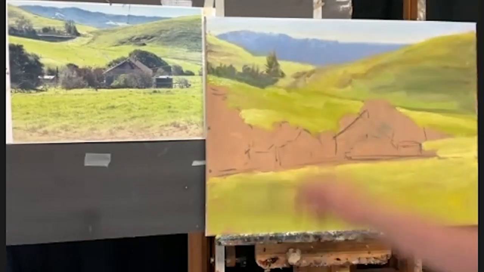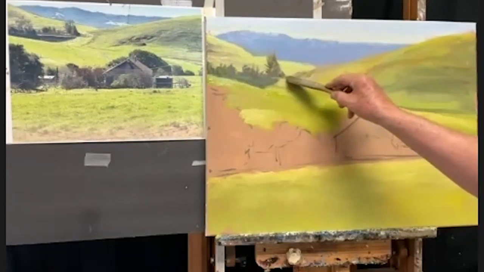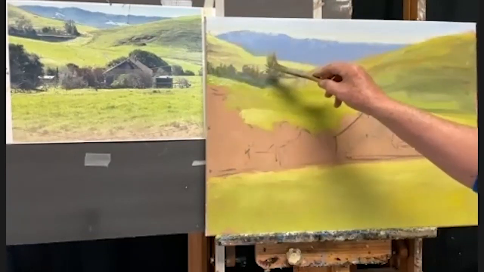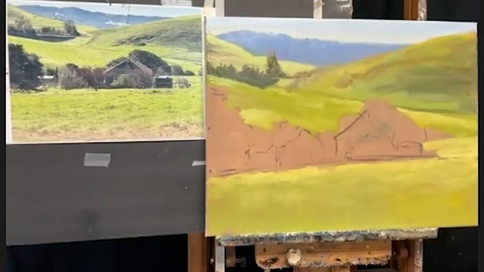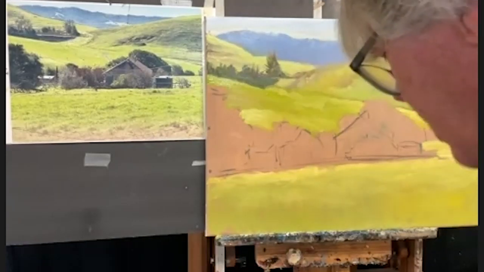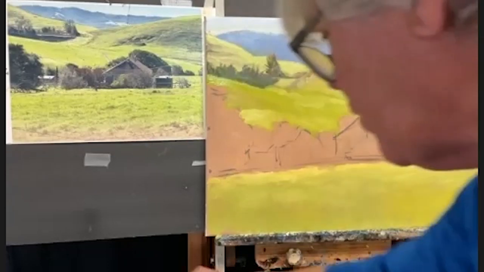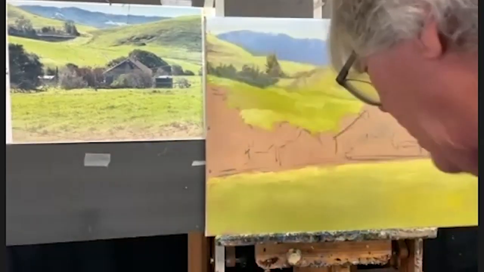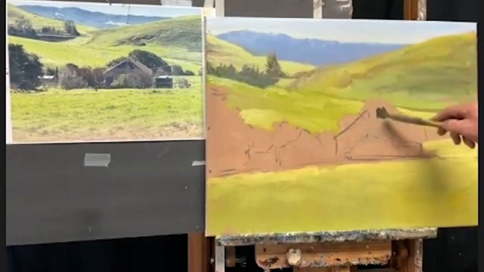Nothing is done until you say it's done. As you guys paint, nothing is done. You may think it's done, and then an hour later, you may realize I have to change it. Now, that's an important thing to realize. There's a lot of people, they like something so much. I've done this myself. That's what I'm going to tell you. You like something so much that you don't want to change it. Mistake.